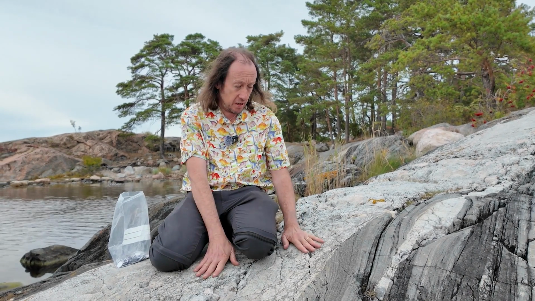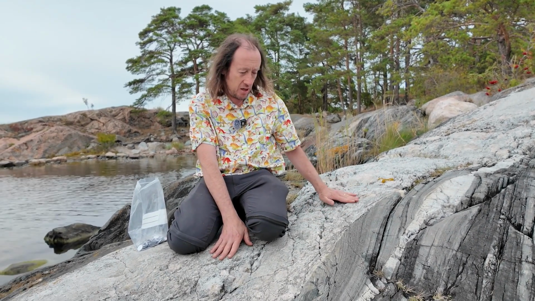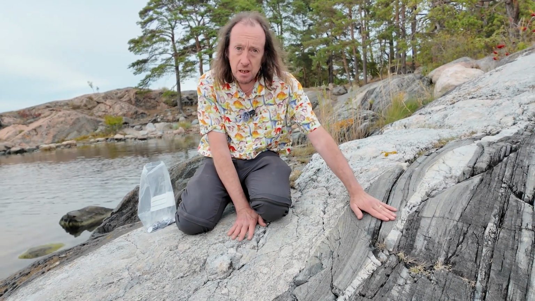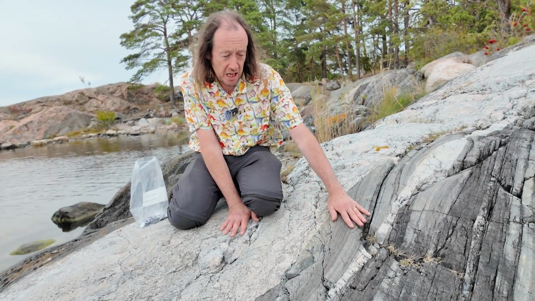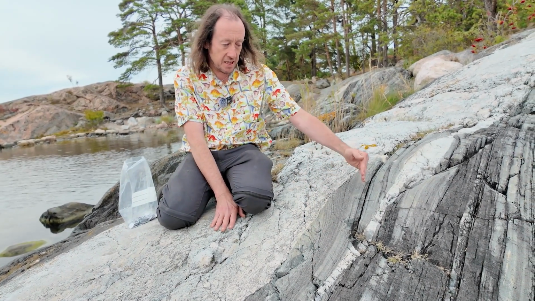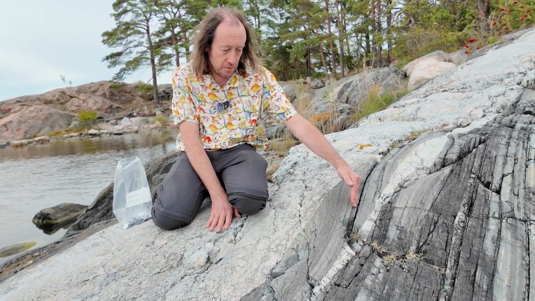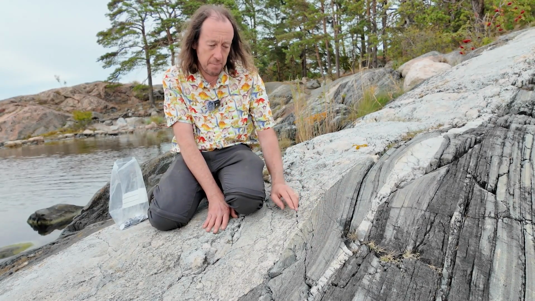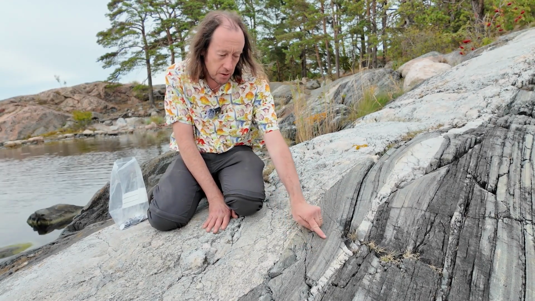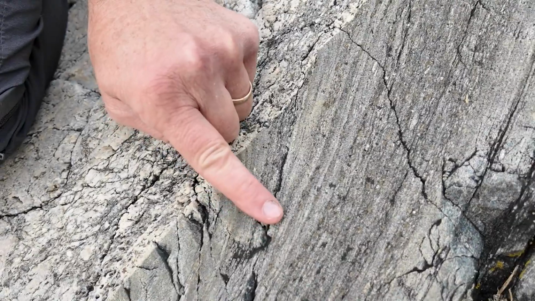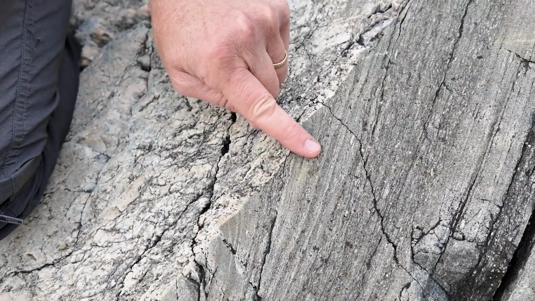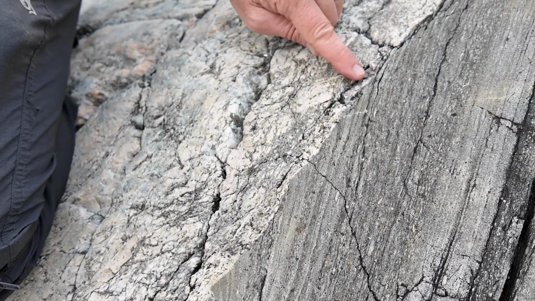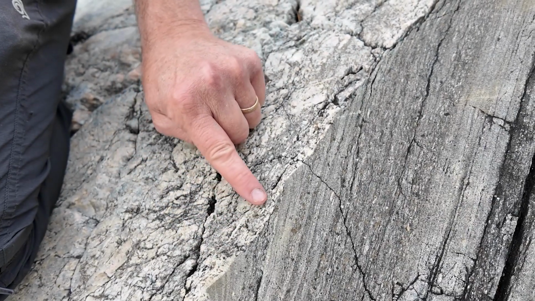I'm sitting on a lovely white pegmatite, lots of lovely big crystals. But just over here, I've got some metamorphosed sedimentary rocks. I can see the metamorphic foliation really clearly. But if I follow that metamorphic foliation until I reach the pegmatite, it's cross-cut. A cross-cutting relationship tells us about relative age.